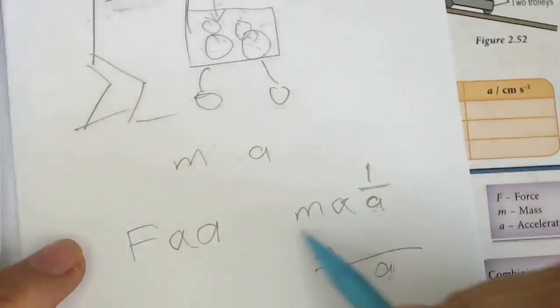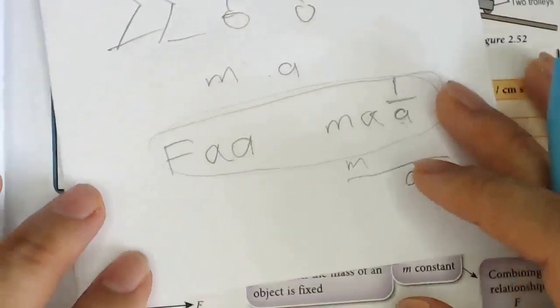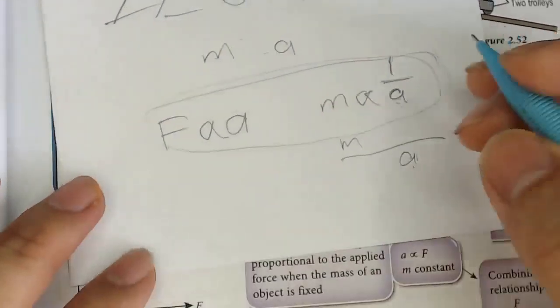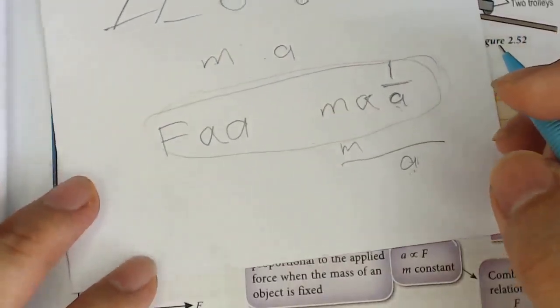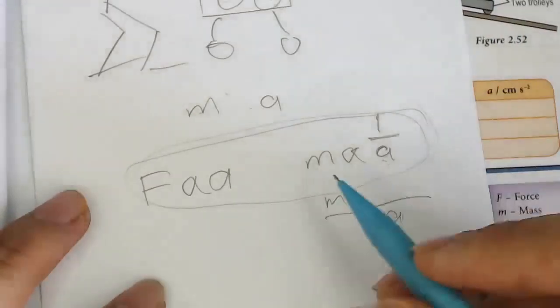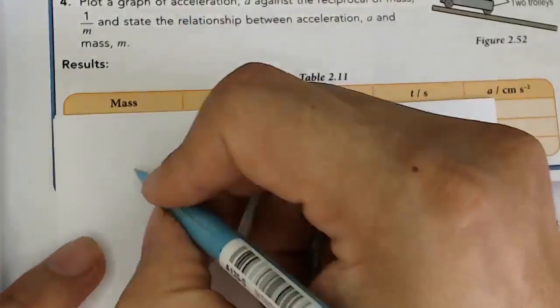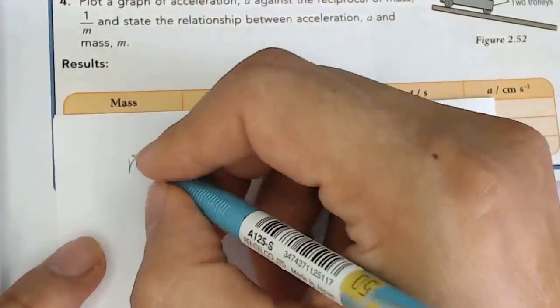So if we combine all three of them together in one formula, what will it be? Okay, we know that. Okay, I need another paper. Oh, sorry.